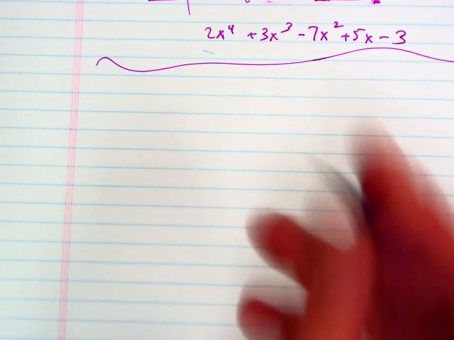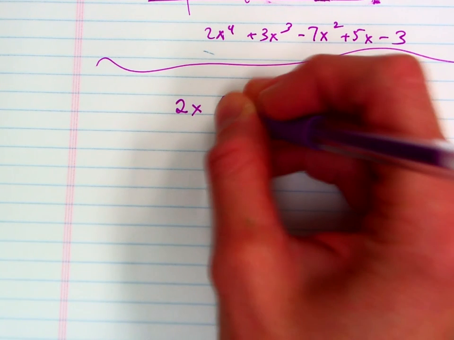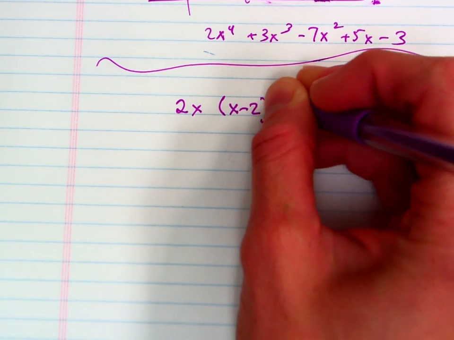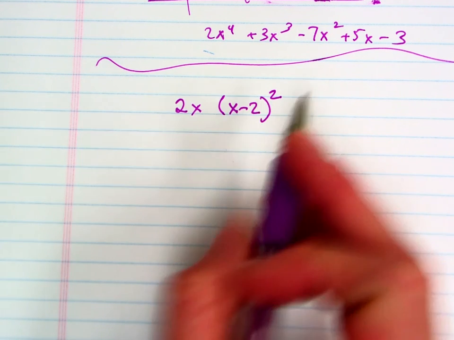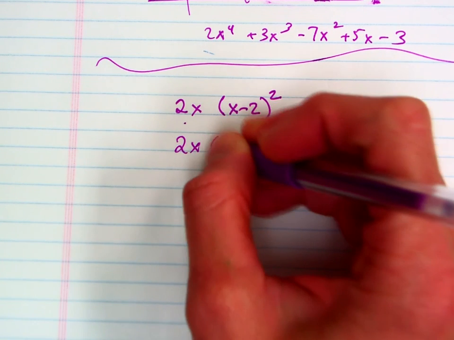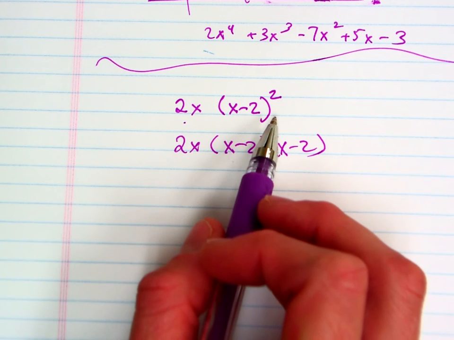I want to do one more problem just to show kind of the order of operations behind some of these things. So let's say I had a problem like this. What does this notation mean? Well, this notation means that I'm going to do x minus 2 and x minus 2. That's what this means when I square something.